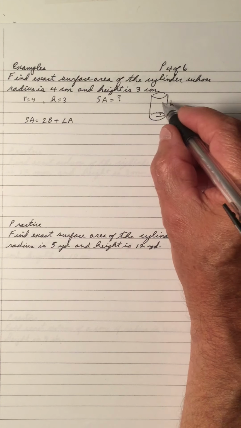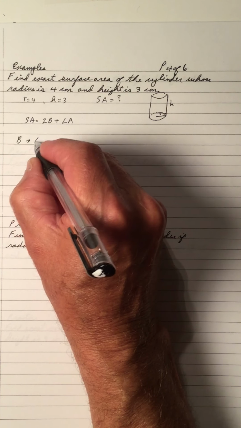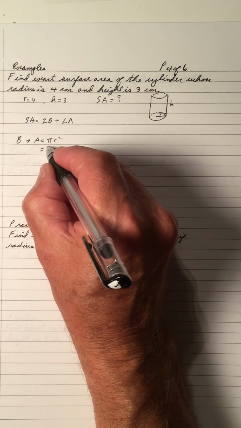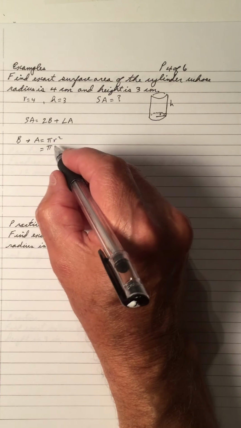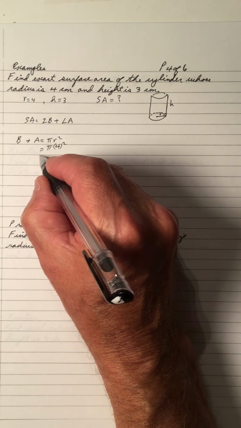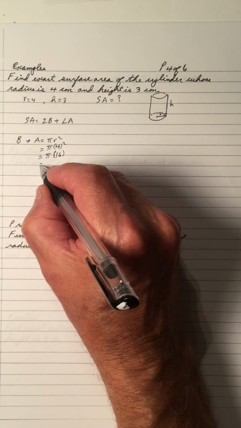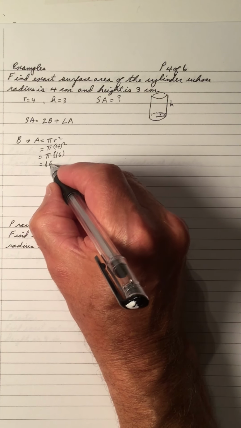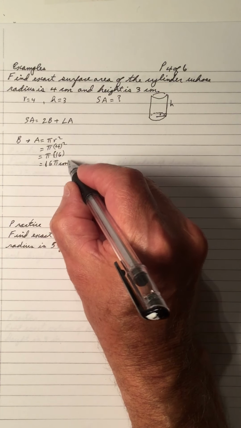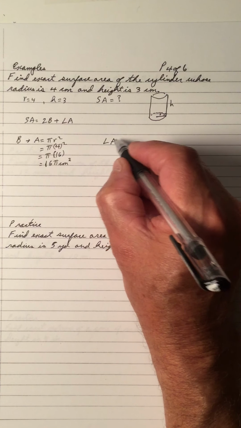So let's work out the base area. The base area is the area of a circle, which is pi r squared. And remember, we're looking for the exact value. And the radius is 4, so it's 4 being squared. 4 squared is 16. So that's 16 pi. And the unit is centimeters, so that's square centimeters. We have a base area, and now we're going to get a lateral area.